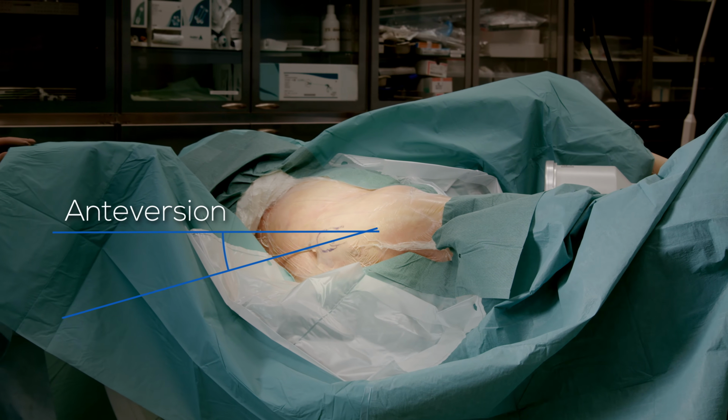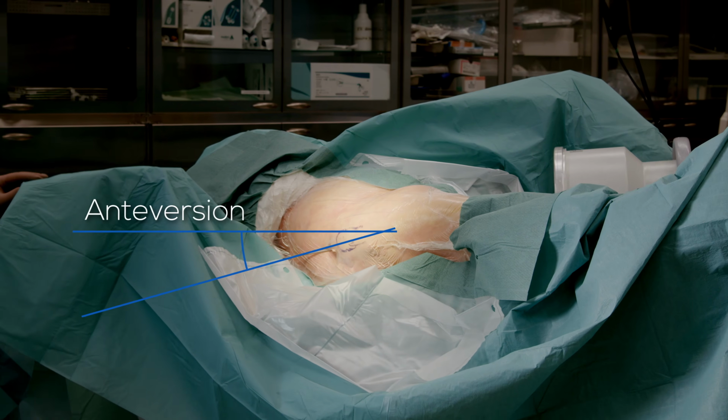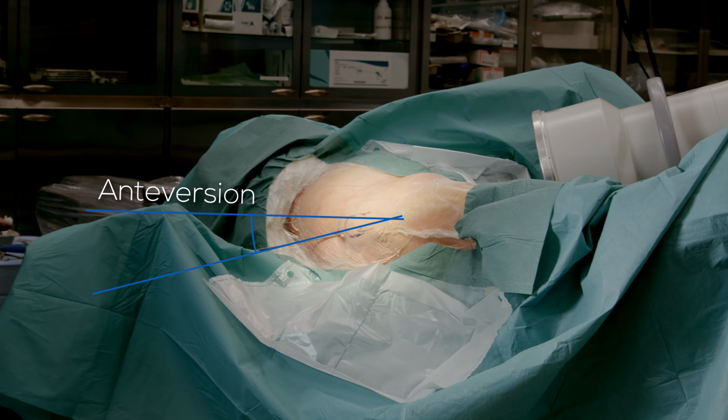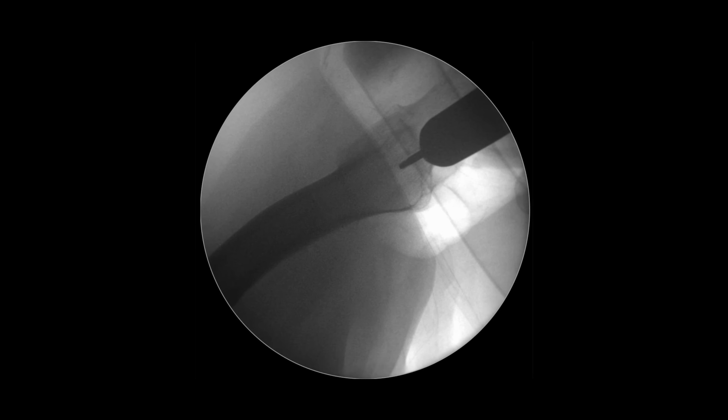This image shows the normal anteversion of the femur. But from this view, it may be a bit difficult to see how the wire is positioned in relation to the greater trochanter. To account for this, we turn the C-arm parallel to the anteversion of the femoral neck by tilting the C-arm about 15 degrees, like this, in the coronal plane. Now let's take another image.